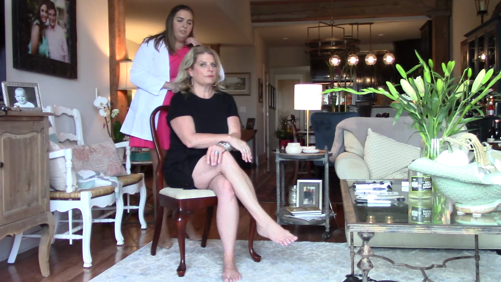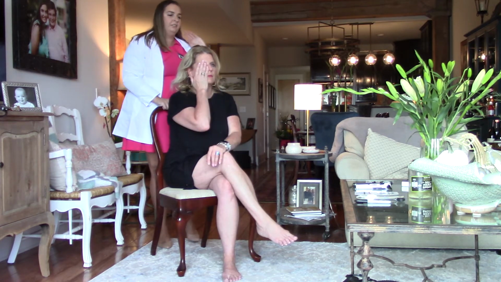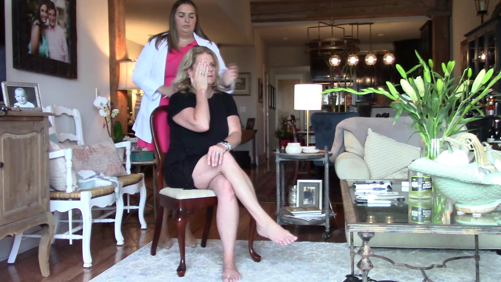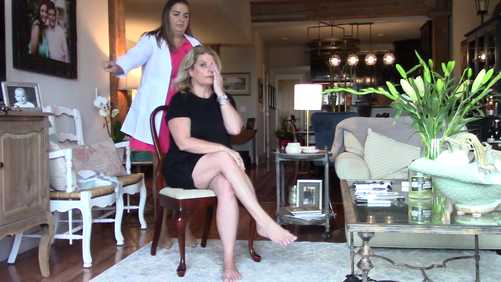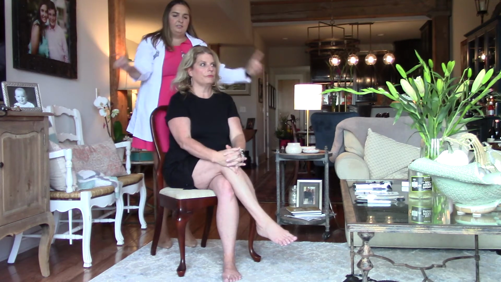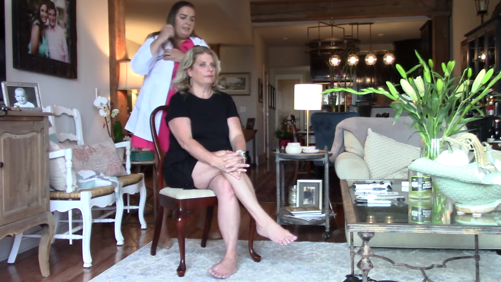So if you'll occlude one eye and tell me when you can see my finger. I can see it. Now the other side. I can see it. Okay, now both fingers. I can see them. Great. I'm now going to assess the Weber's test for lateralization.